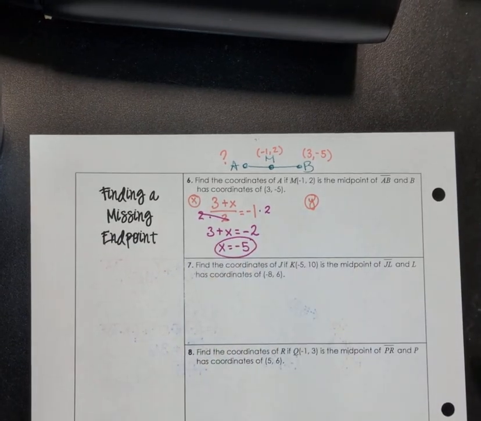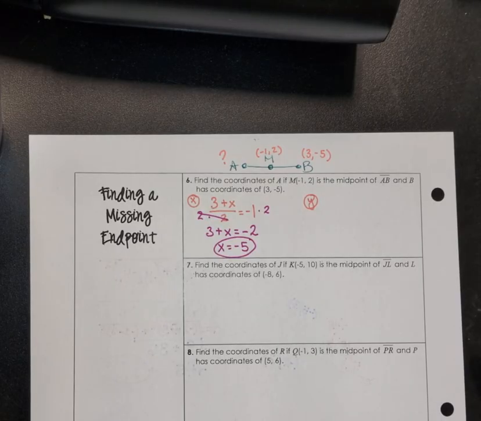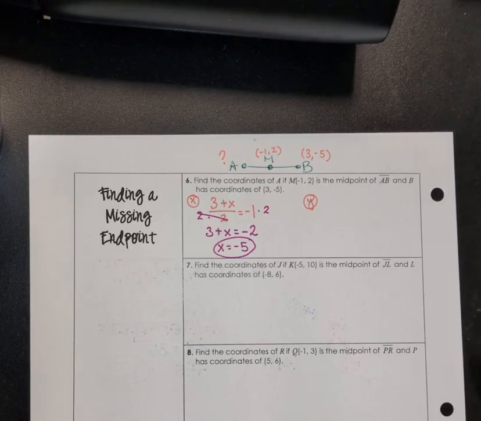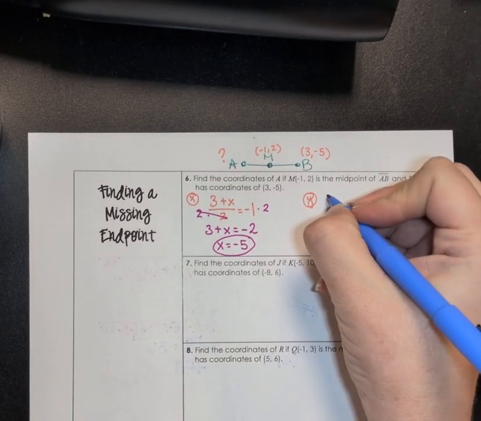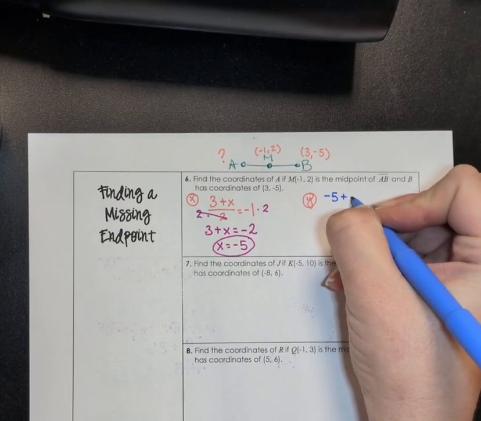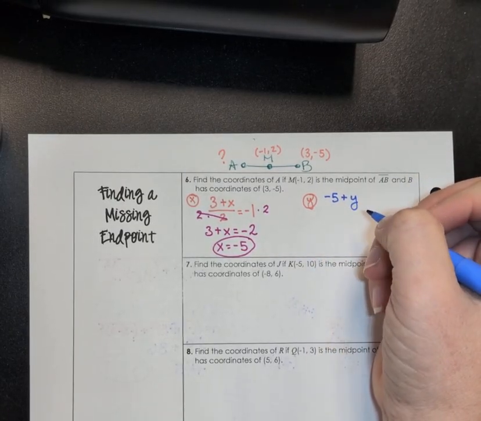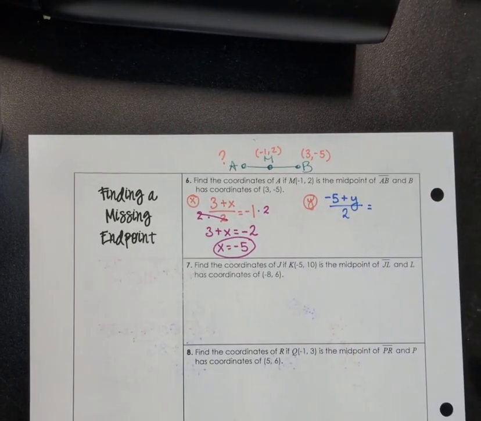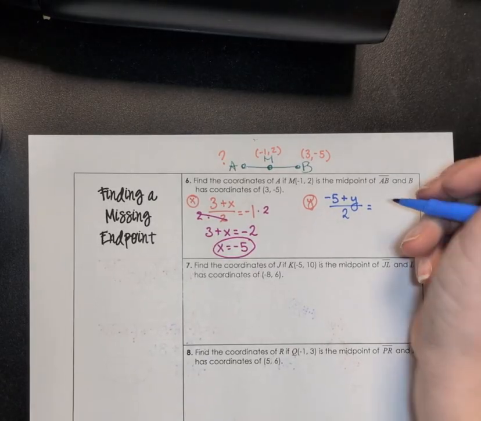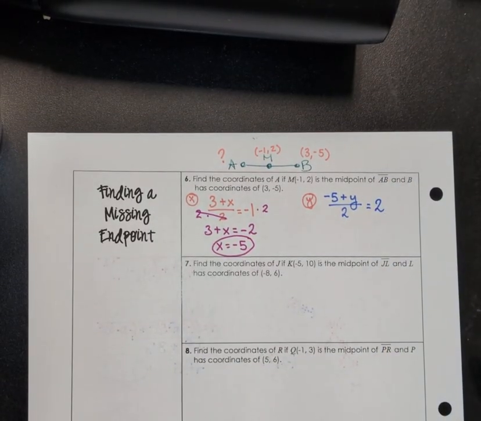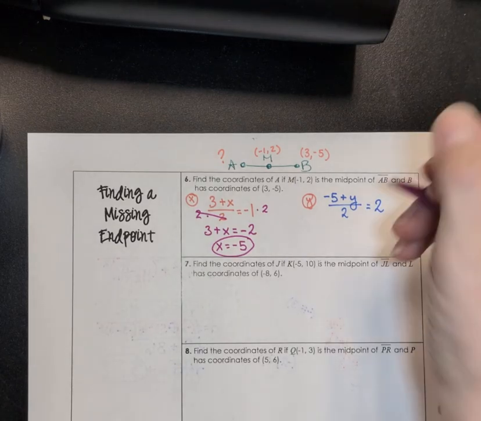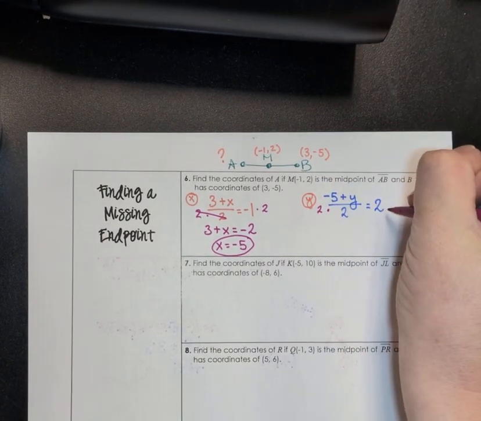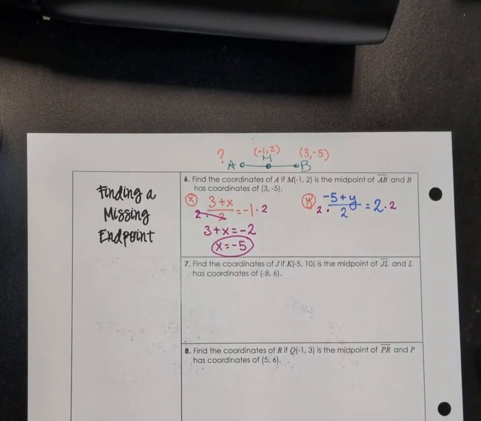All right, do it again, but with the y numbers. For the y part, what is the y coordinate that they gave you? -5. And we don't know the other one, right? So I'm going to do -5 plus y over 2 equals, what's the y coordinate of the midpoint? 2. All right, what did Miss Howell tell you to do next? Will that step ever change? No. If you don't do that step first, congratulations, you just got the whole problem wrong. Don't do that.